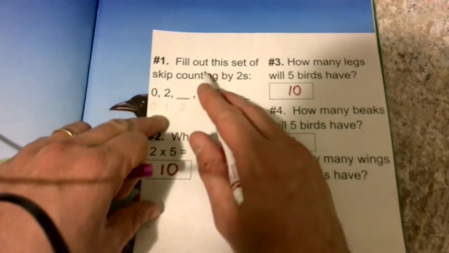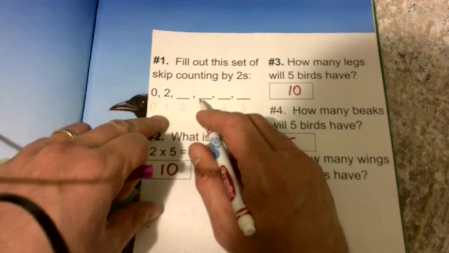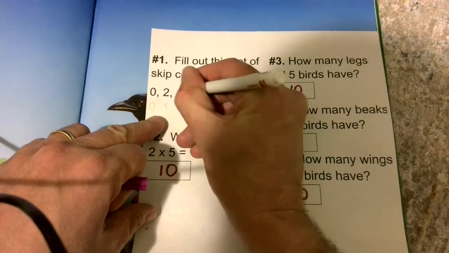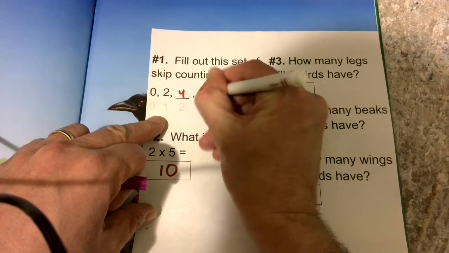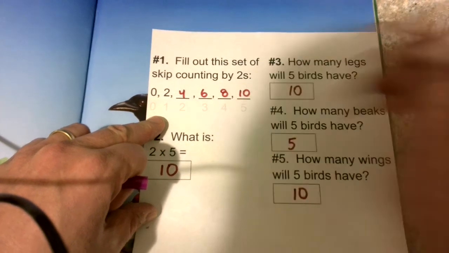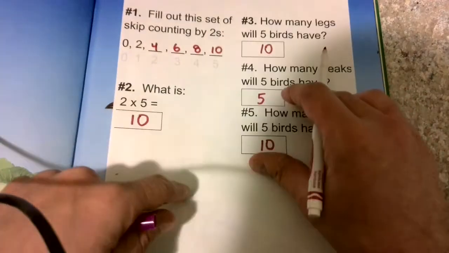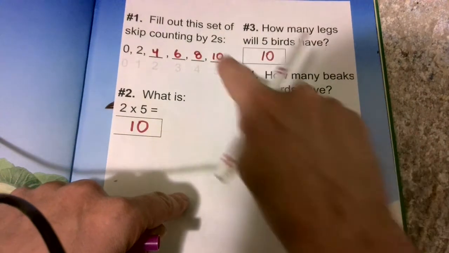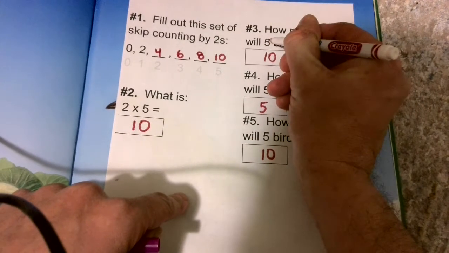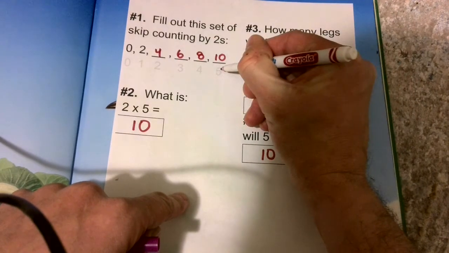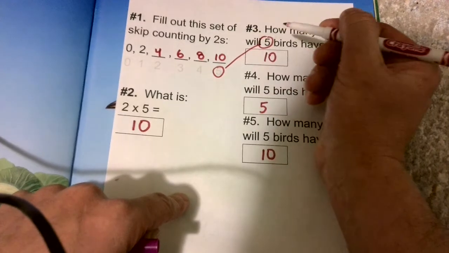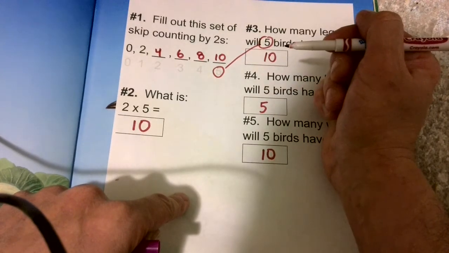Now, this last one. Fill out this set of skip counting by twos. All right. 0, 2, 4, 6, 8, 10. Neato. And then what I'm hoping we see is that there's a 10 and there's a 10. And I see this 5 here. I see a 5 over here. Ooh, there's some connections going on over here.